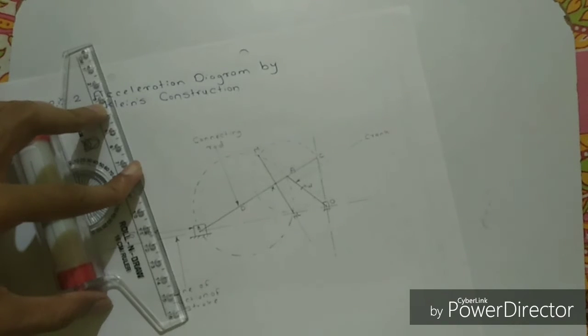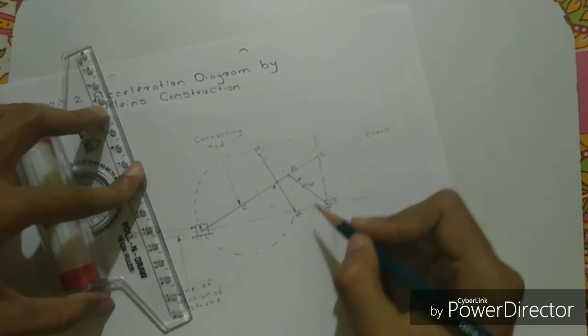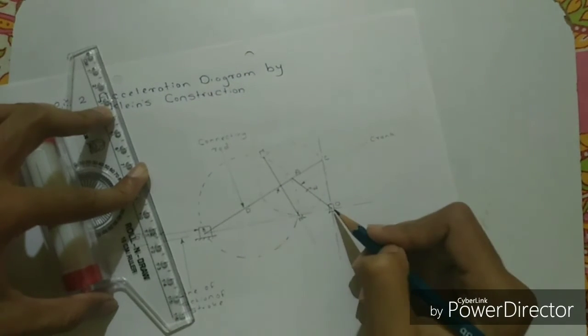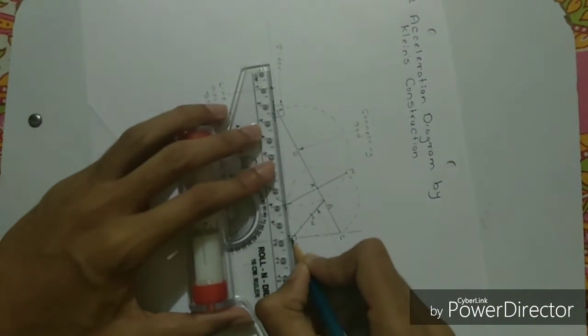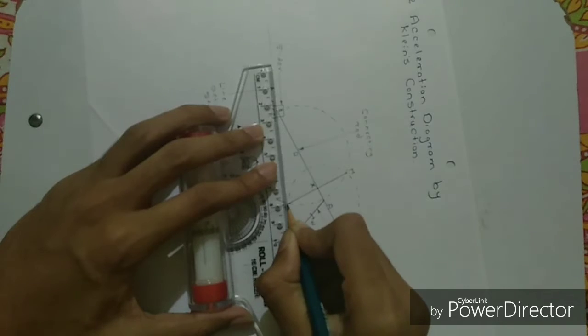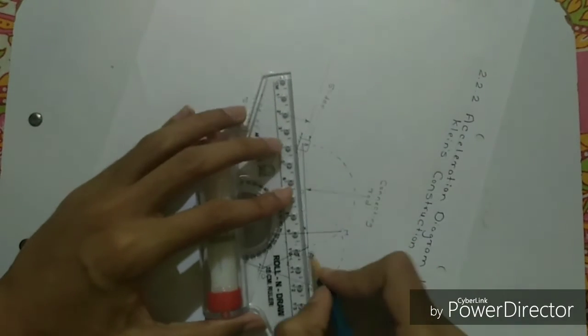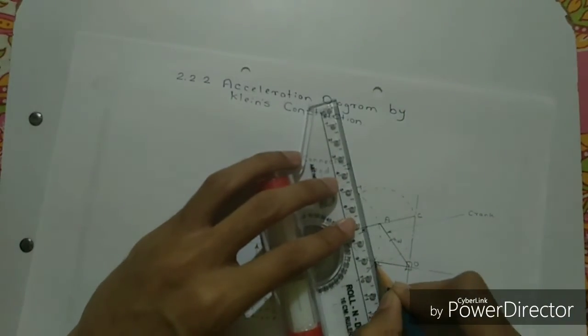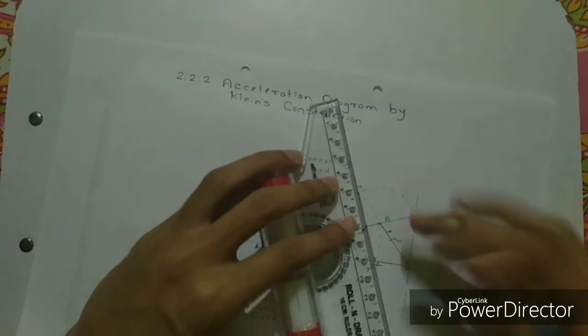Shade the area of the quadrilateral AXLO. We get one quadrilateral, this is AXLO. Now we have to shade it very dark in some sections like that. This is the acceleration diagram.